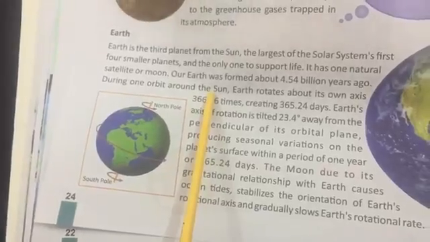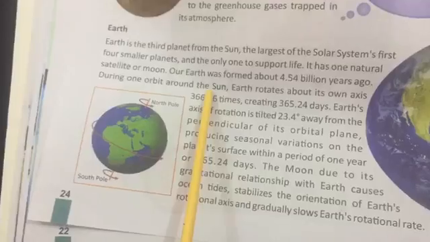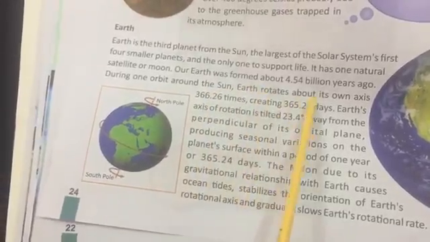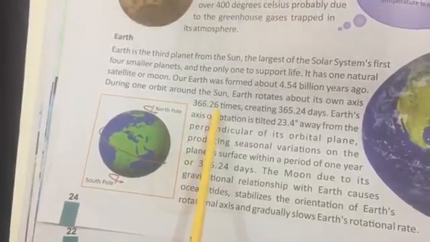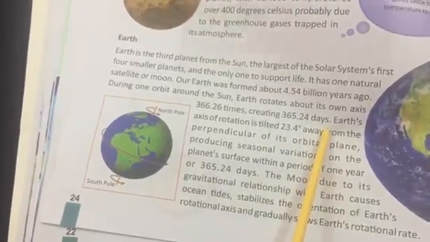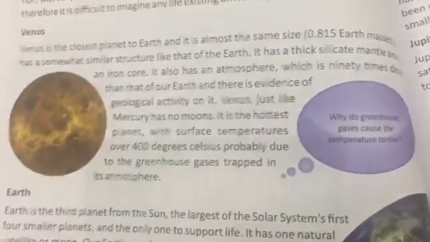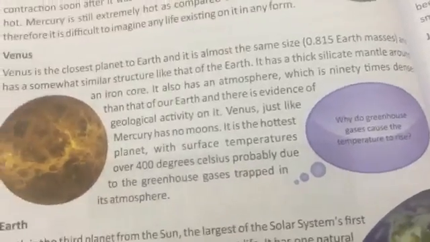So Earth is about 4.5 billion years old. As we know, Earth revolves around the Sun and it also rotates around its own axis. Earth rotates about its own axis 366.26 times, which creates 365.24 days. One important thing to keep in mind is that Earth rotates around the Sun as well as around its own axis, right?